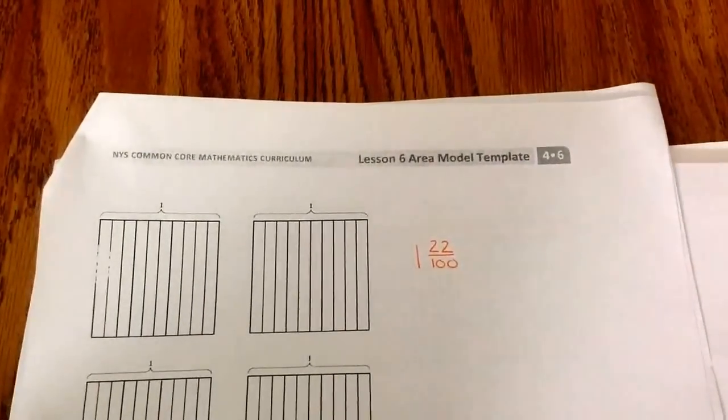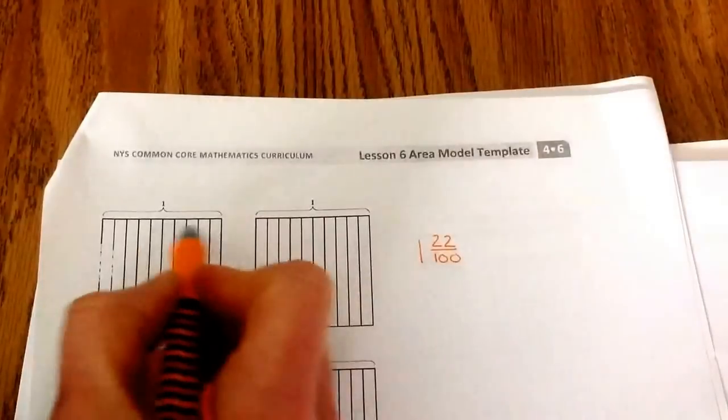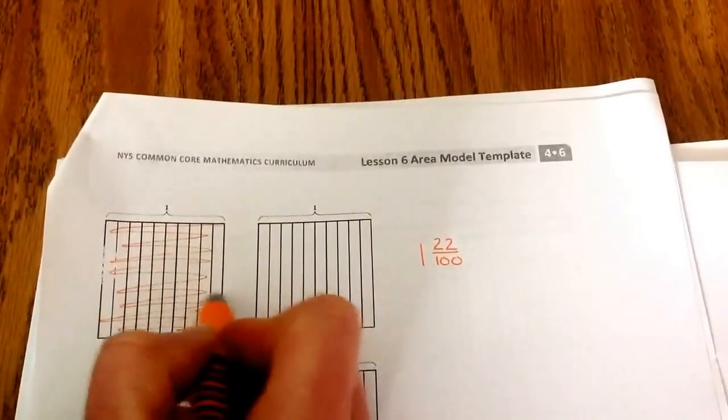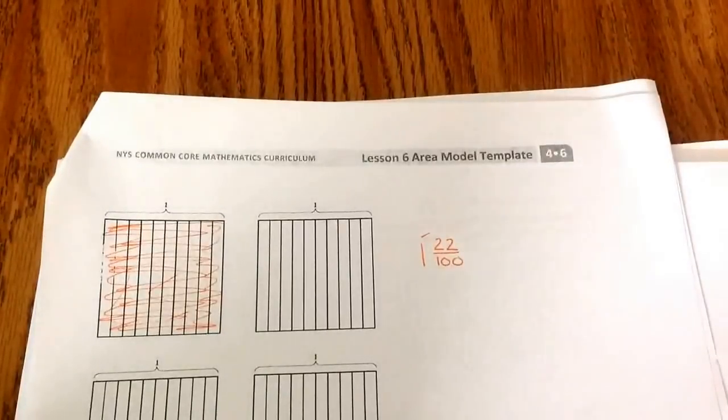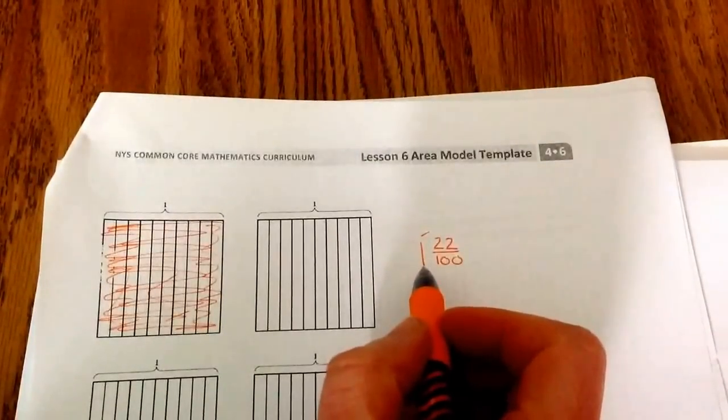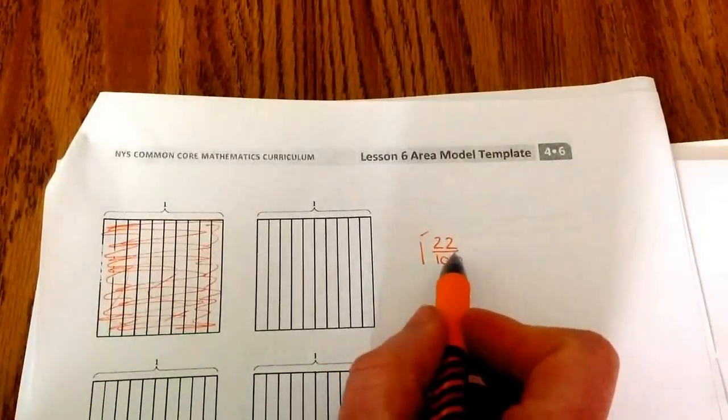How many wholes do I have? Well, I have one whole, so it would be this whole space. If you're Alex, you're going to go ahead and just put an X, and that's what he's been doing, and I'm fine with that. But just make sure it covers the whole space. That's your one whole. Check. My 22 hundredths is where we get a little funny.